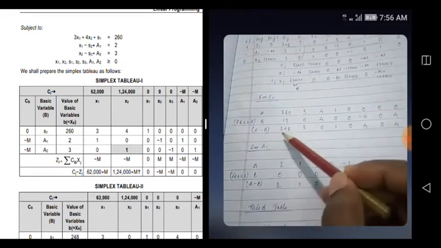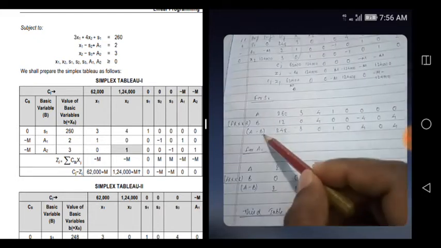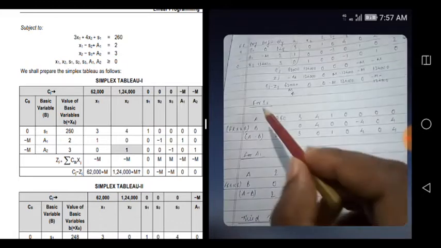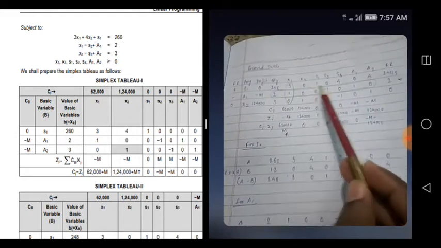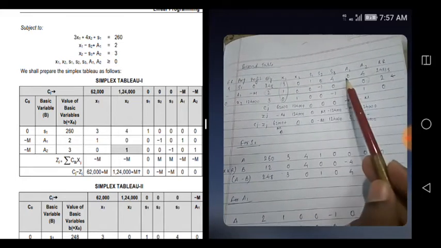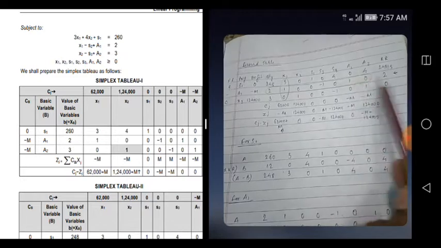Then what you have to do, A minus B, and you will get this. This is the value of this S1. So see, that's what is written: 248, then 3, then 0, then 1, then 0, then 4, 0, 4. Written just like that. For A1 also you have to do.